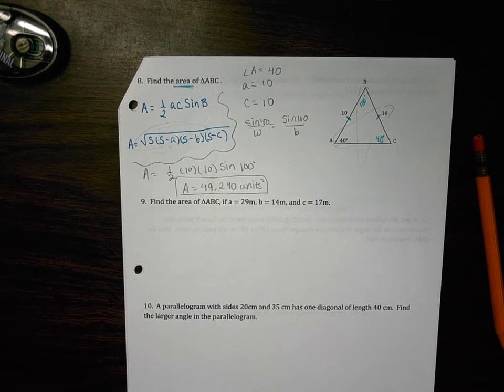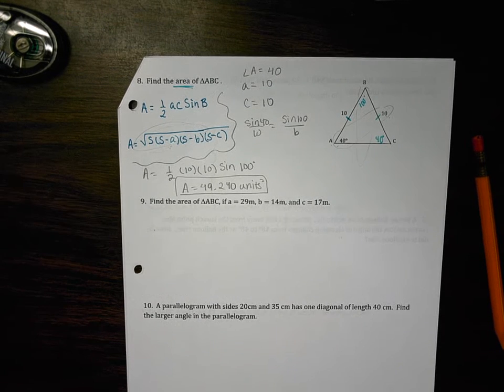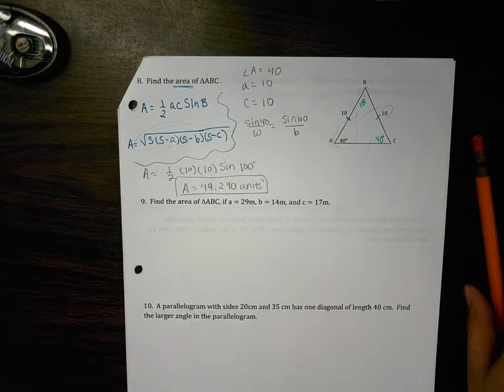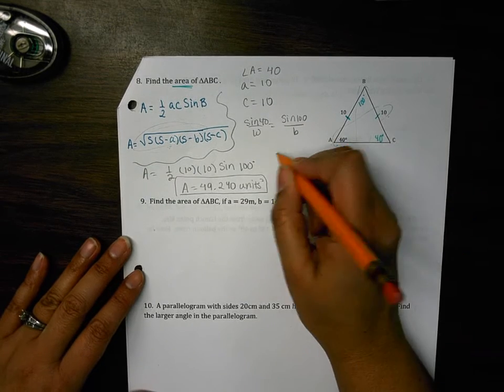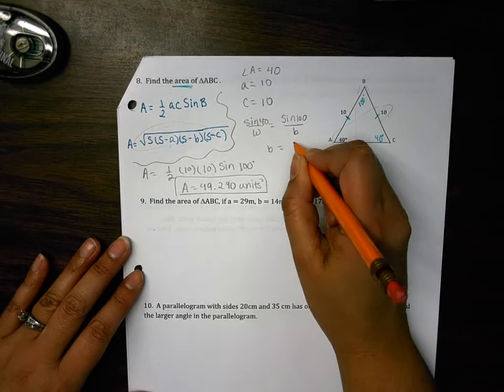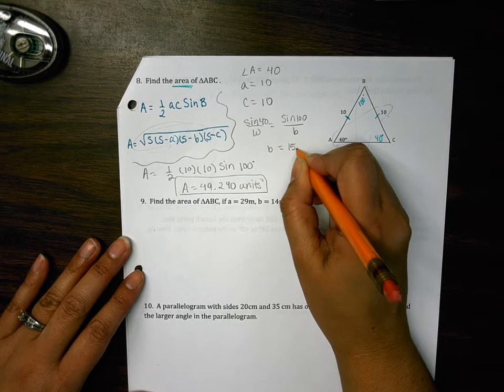All right, so plug that in. I have sine of 40 over 10 equals sine of 100 over B. Find side B. And again, as she stated earlier, this one does require more work. I would suggest the other one. Anybody have side B yet? Nobody?